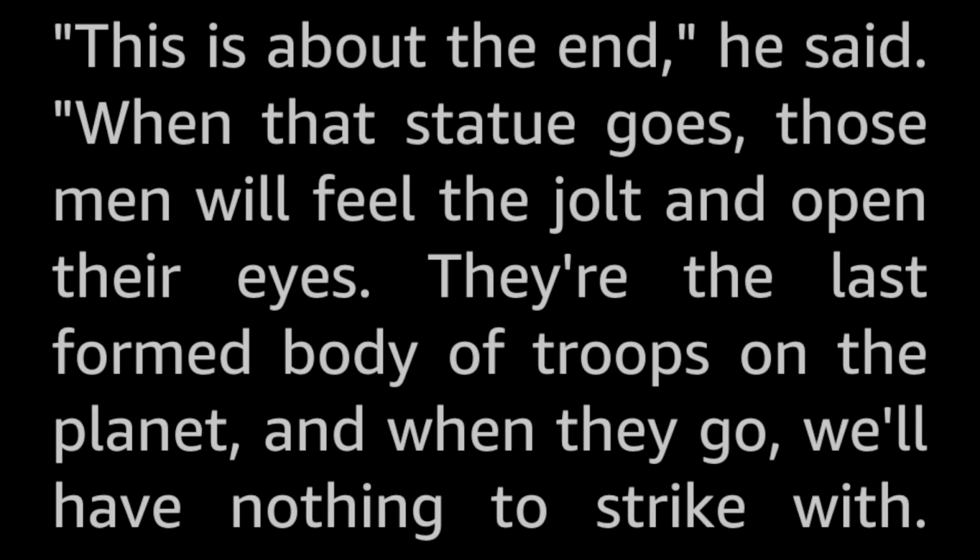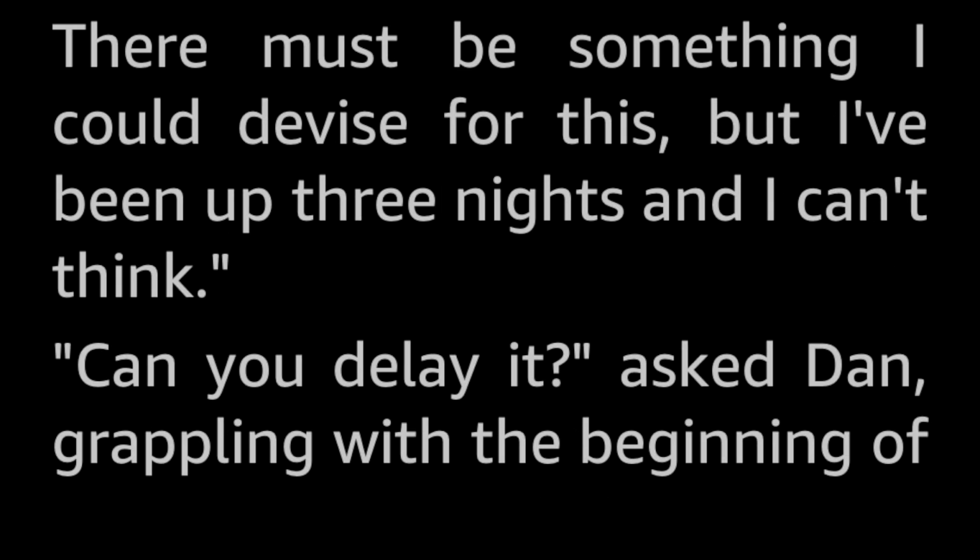At the console, the old man looked up at Dan. He put his hand out and felt Dan's belt. Apparently the tingle reassured him, and he seemed to accept Dan without further question. "This is about the end," he said. "When that statue goes, those men will feel the jolt and open their eyes. They're the last formed body of troops on the planet, and when they go, we'll have nothing to strike with. There must be something I could devise for this, but I've been up 3 nights, and I can't think."